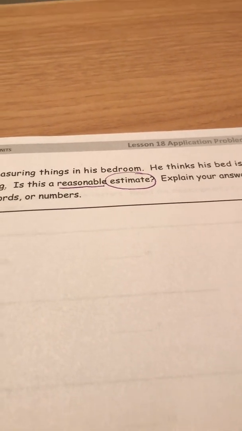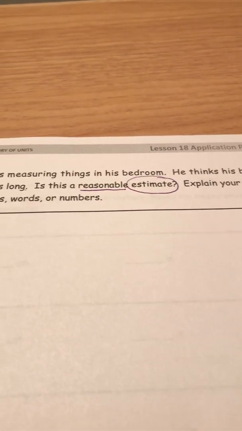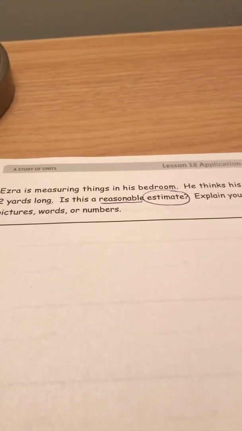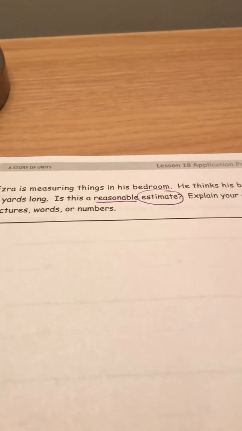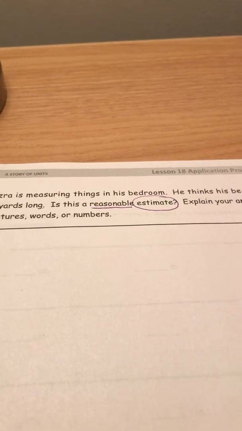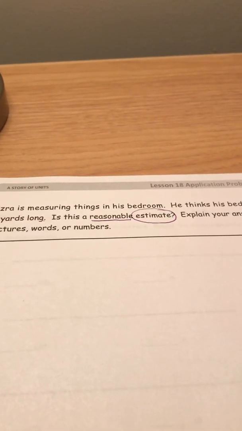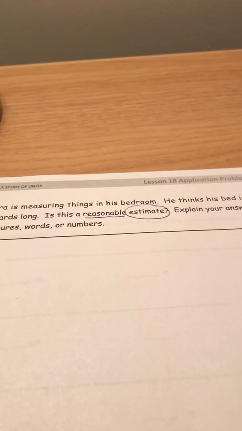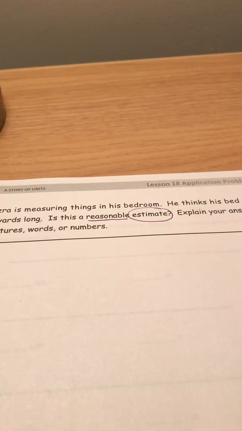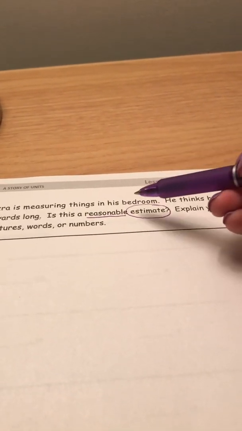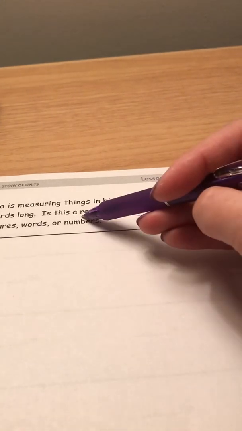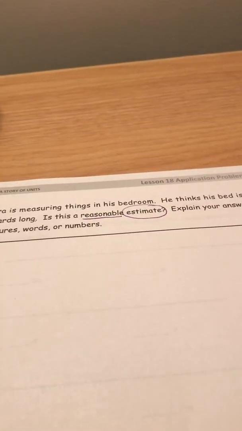If he thinks his bed is about 2 miles long, that would not be reasonable, right? Because 2 miles is about 4 laps around the track of our playground. So there's no way his bed is that long, right? So we want to know, could it be? That's what reasonable means here.